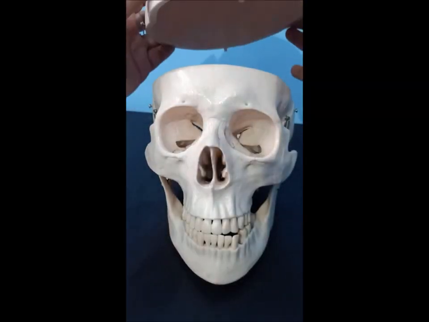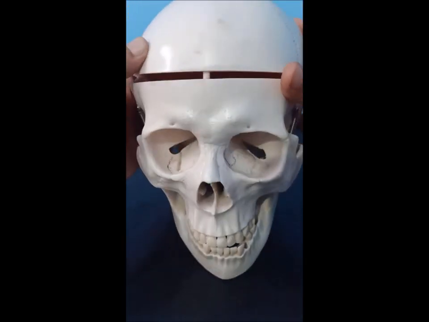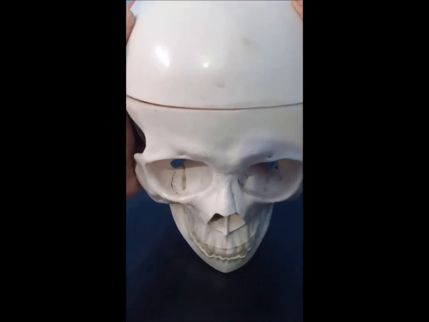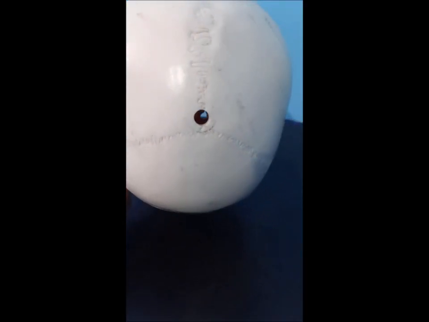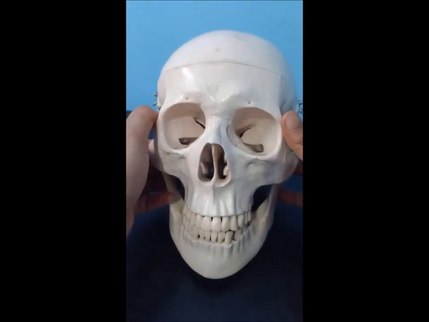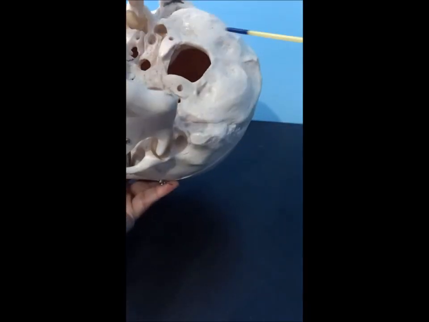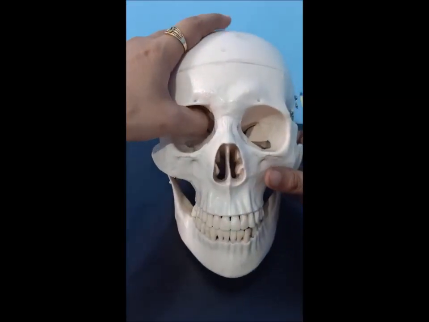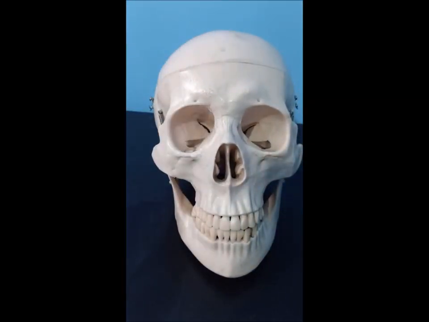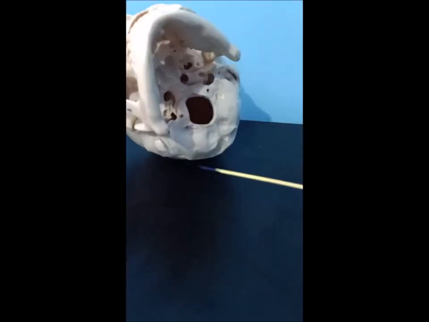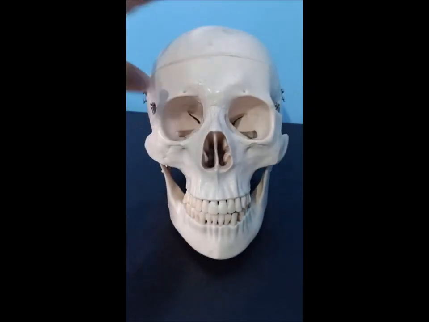Now let us discuss about the ossification of skull. The cranial vault, this portion, ossifies in the membrane, and the base of skull ossifies in the cartilage. So, skull cap or the vault of skull has intramembranous ossification, and base of skull has endochondral ossification.